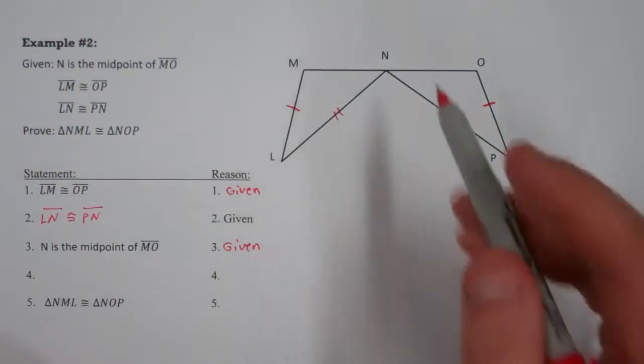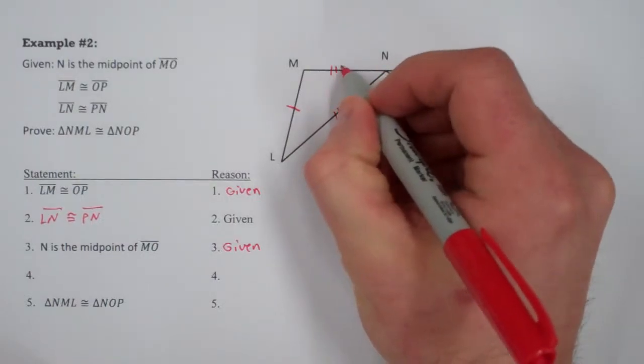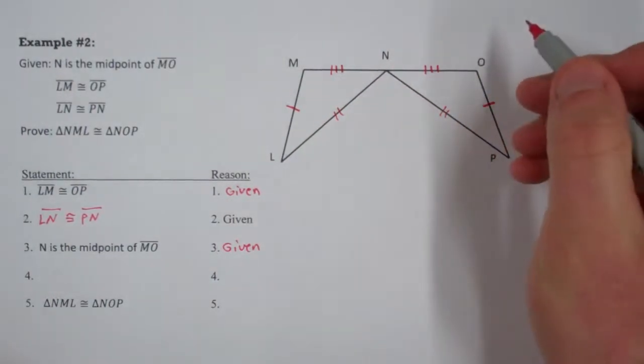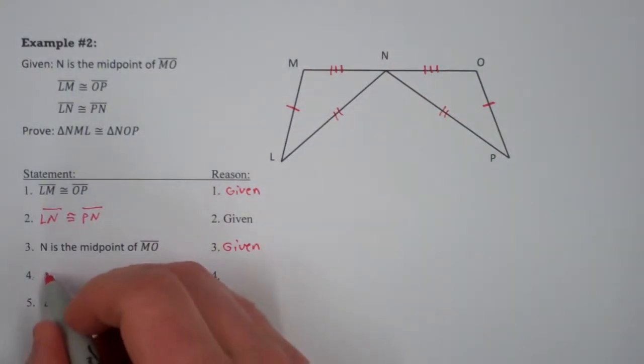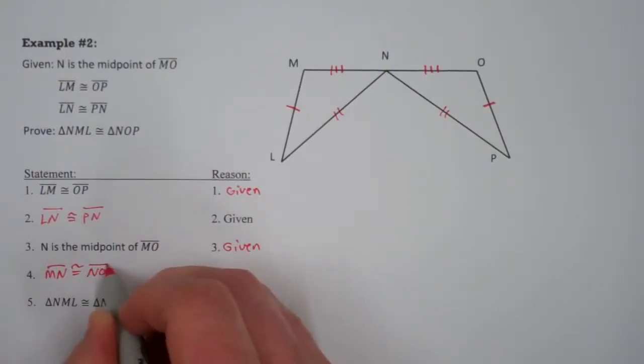N is the midpoint of MO. Well, that means that MN must be congruent to NO. So let's write that down. MN is congruent to NO.